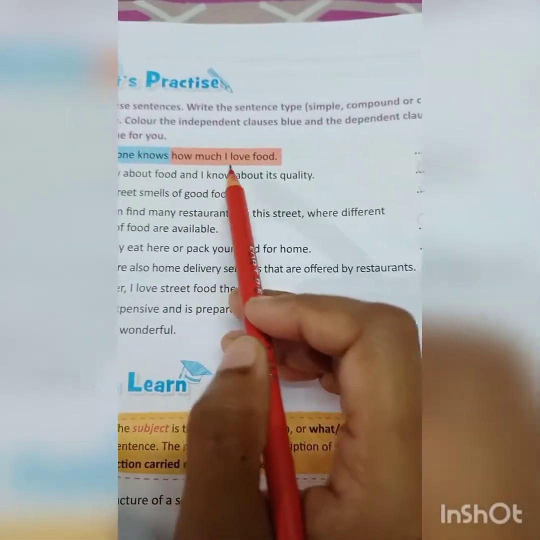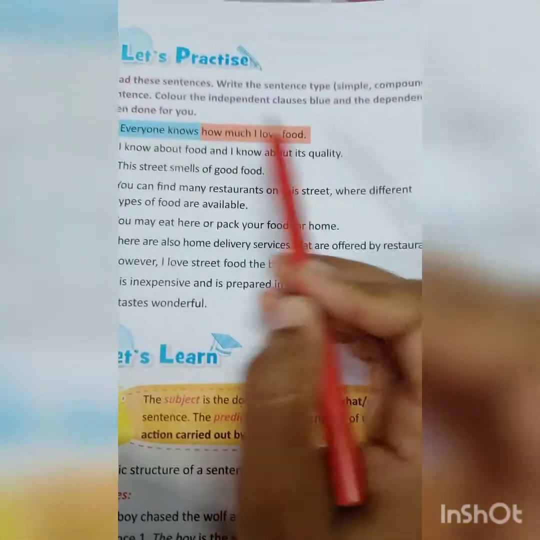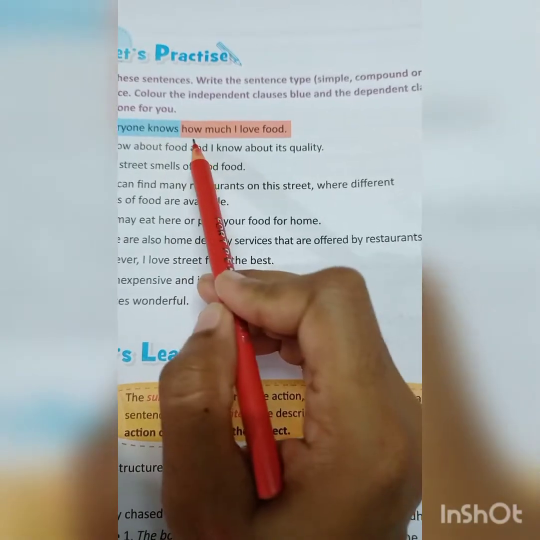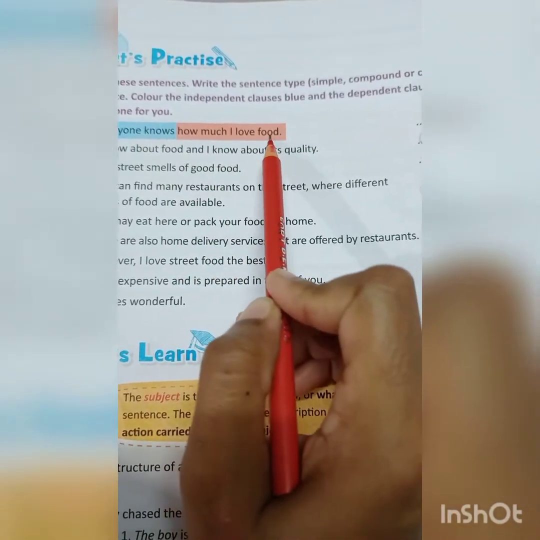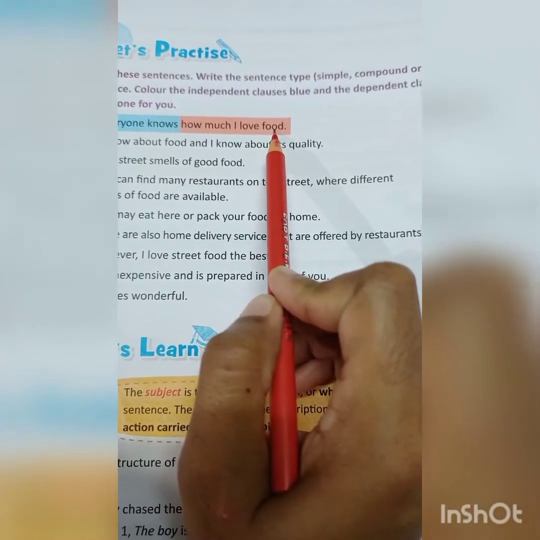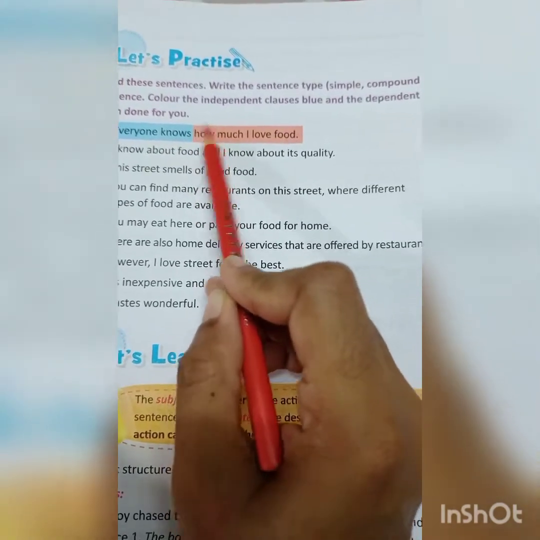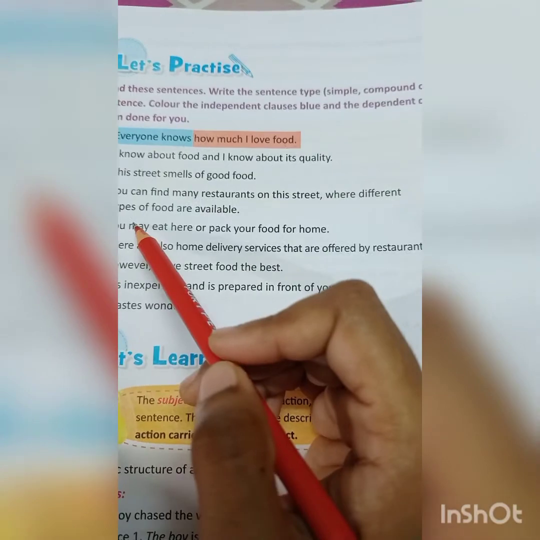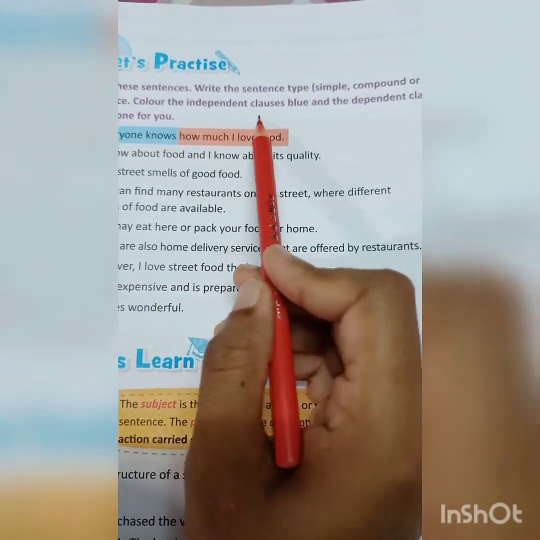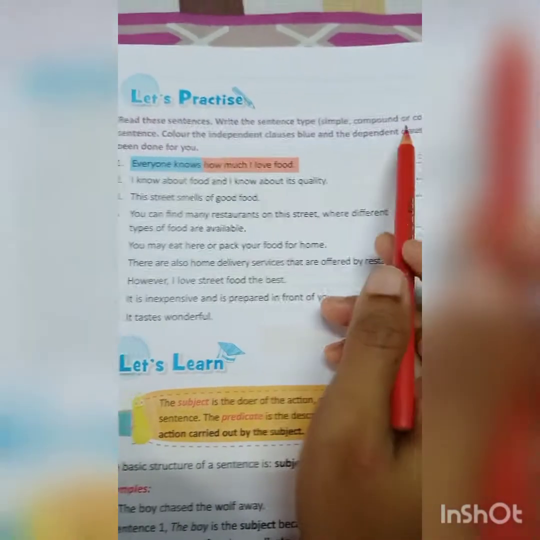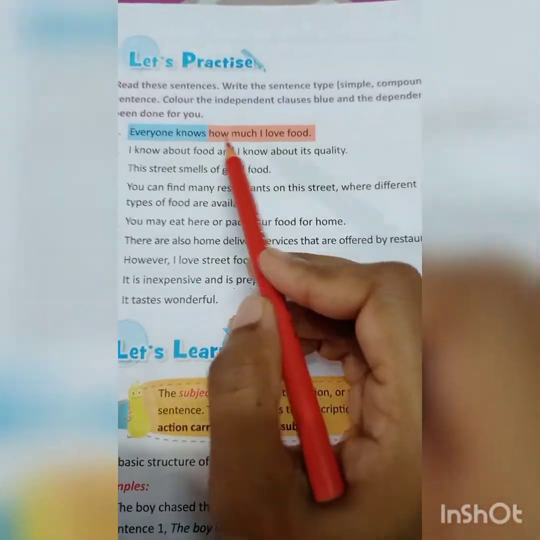Everyone knows how much I love food. See, everyone knows, one part. How much I love food, this is another part. Okay. WH word. So, which sentence? Complex sentence. We will color the independent clause blue and the dependent clause red. This you will do at home.